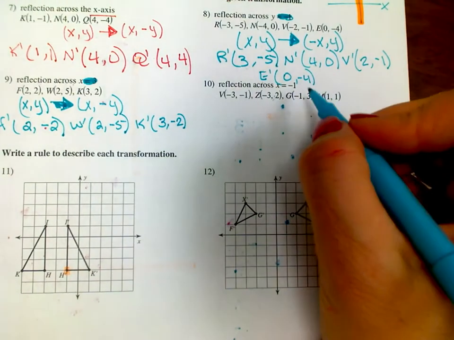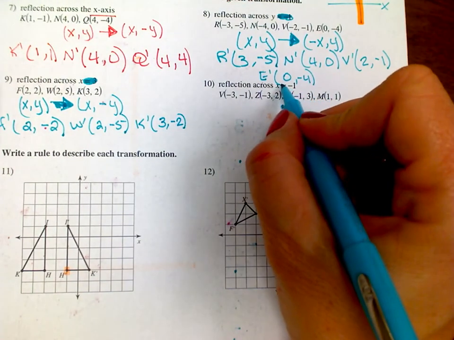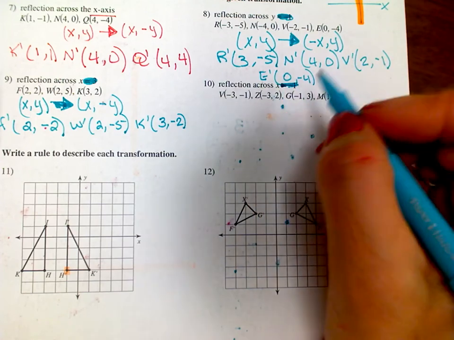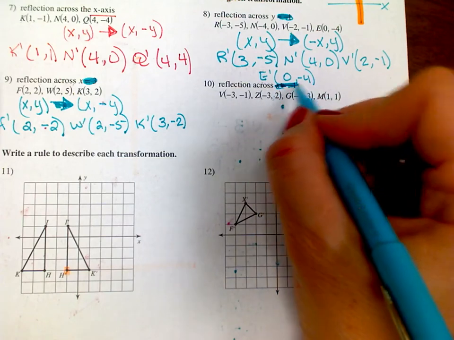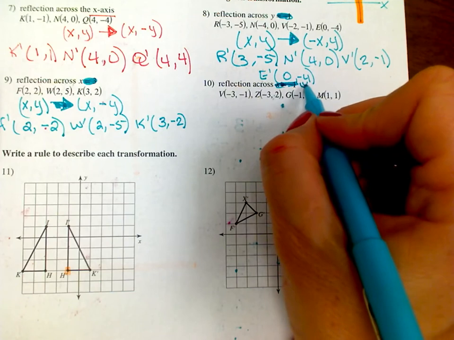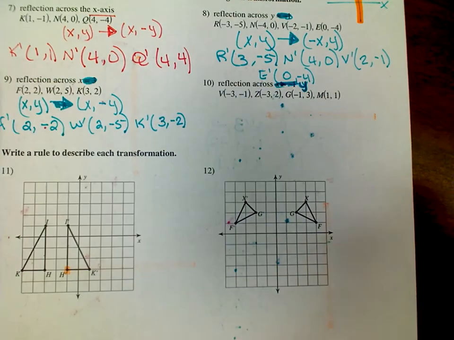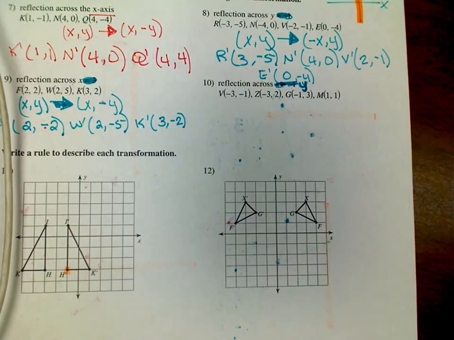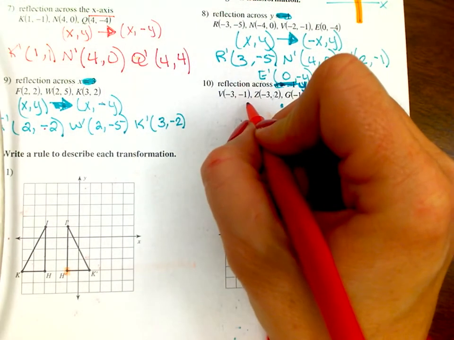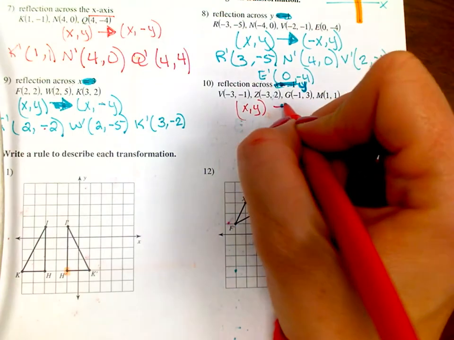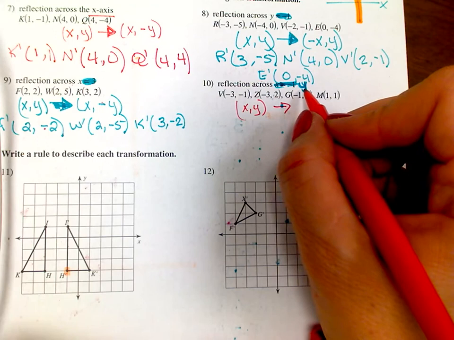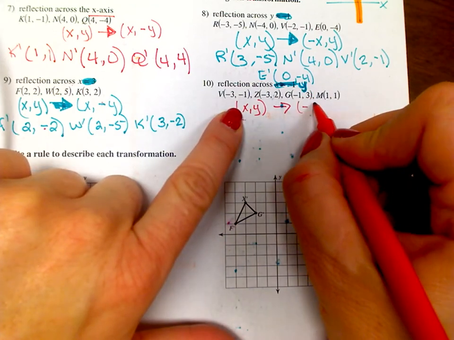Number 10, and we are going to go over the y-axis on this one, since we have two. Okay, so we're going to reflect over the y. So write your rule. X, y reflects into, if I'm going over the y, my x will change.